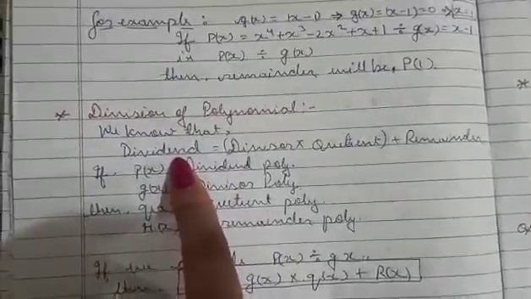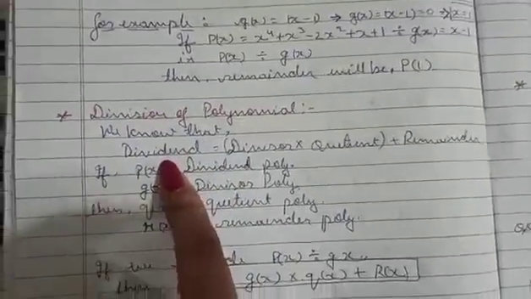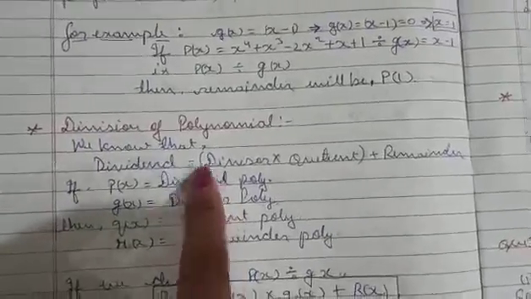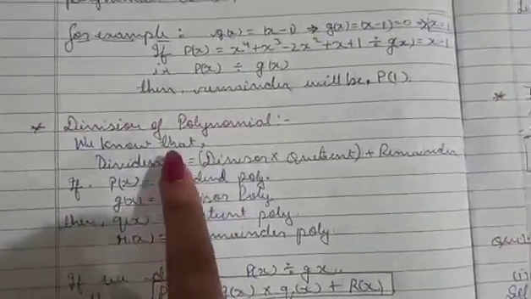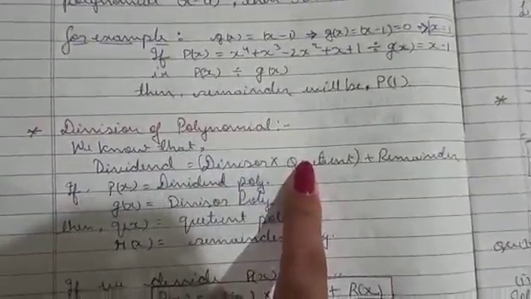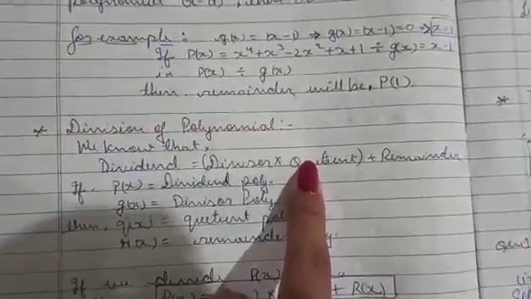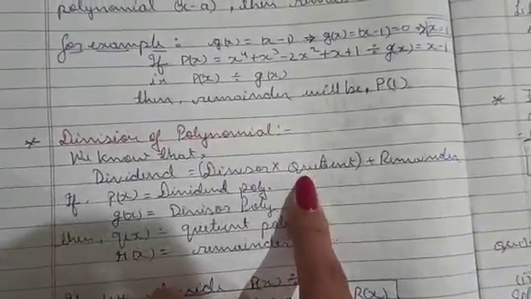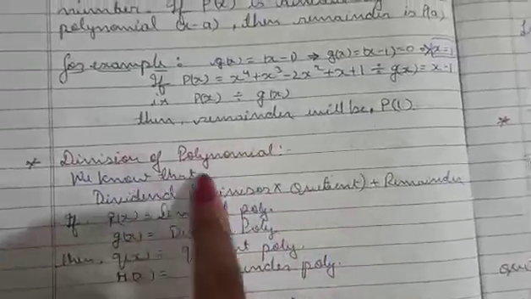The divisor is the number which will divide the dividend. And the quotient is the number which we get after dividing the two numbers.